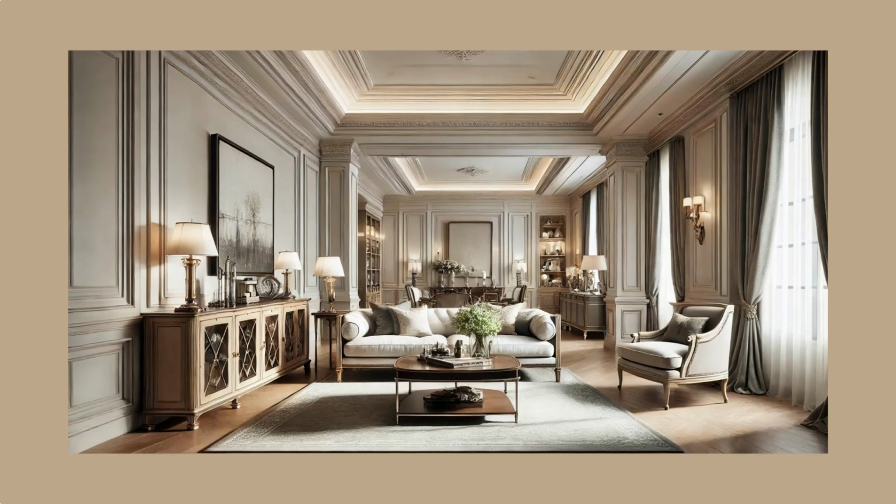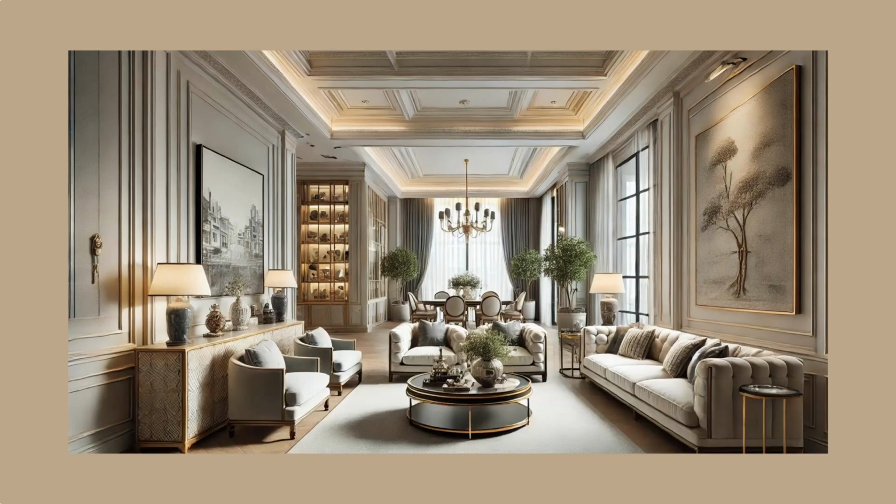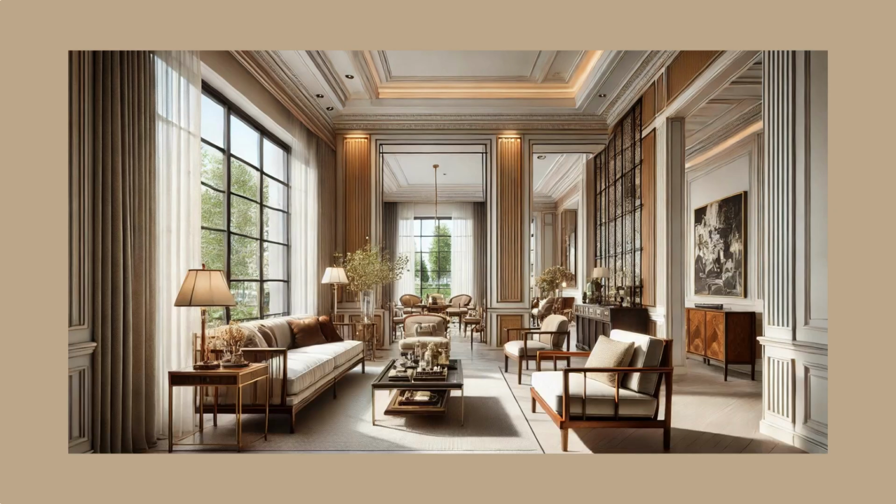Today, classic traditional style continues to evolve, blending the best of European opulence with American practicality. Its timeless appeal ensures that, no matter how trends may change, it remains a go-to choice for those who value elegance and history.